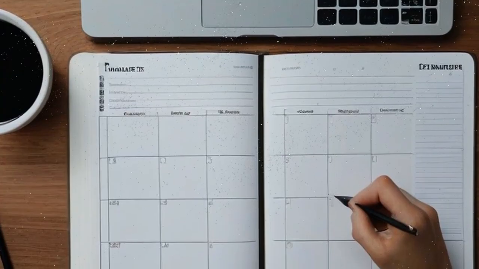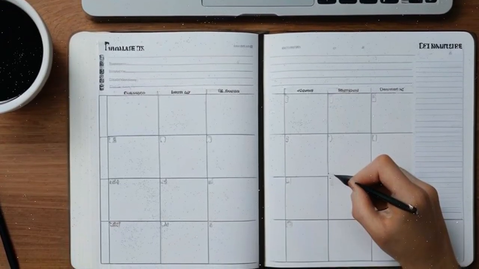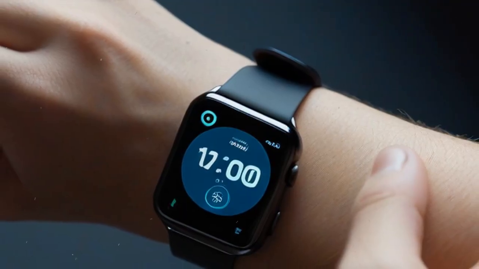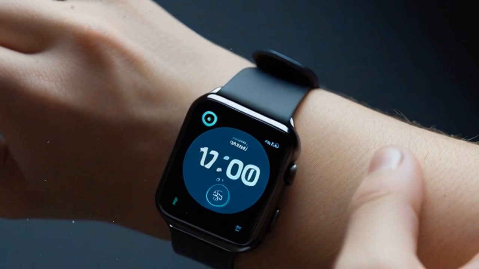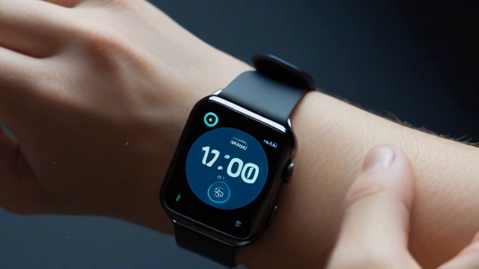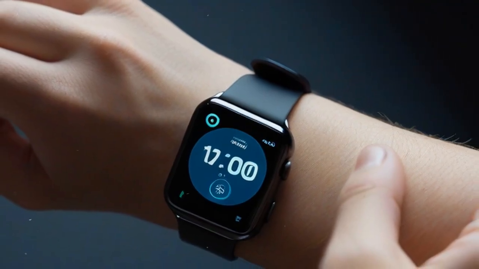Container 1 is for time. Container 2 is for everything else. Period. Your calendar, whether digital or physical, is sacred. Lessons, deadlines, fixed appointments. If it has a timestamp, it goes here. It dictates your day's rhythm.